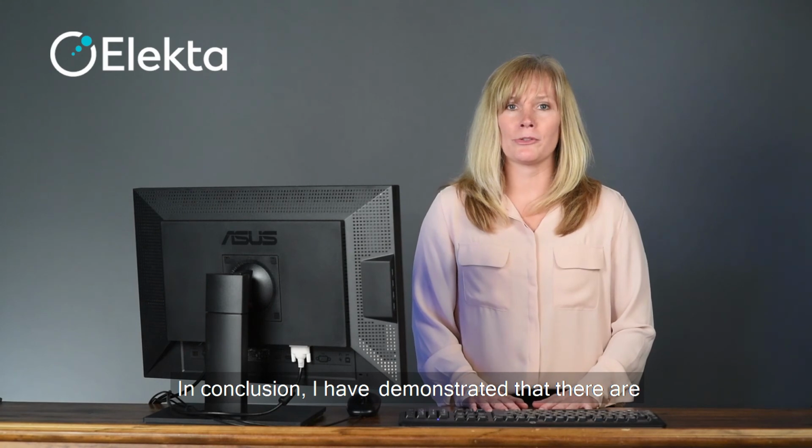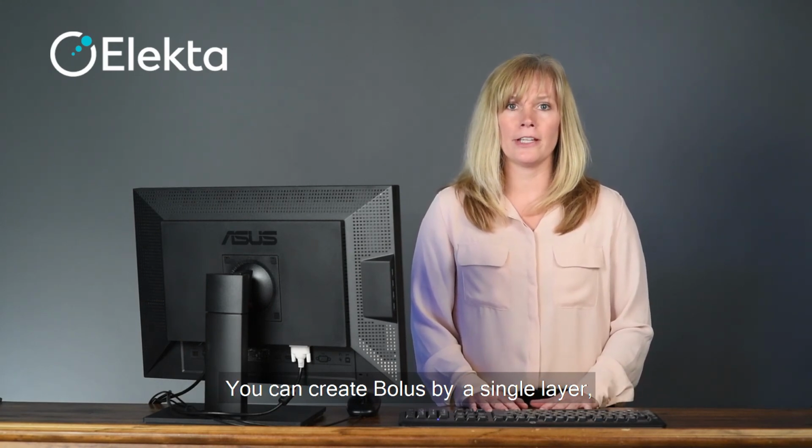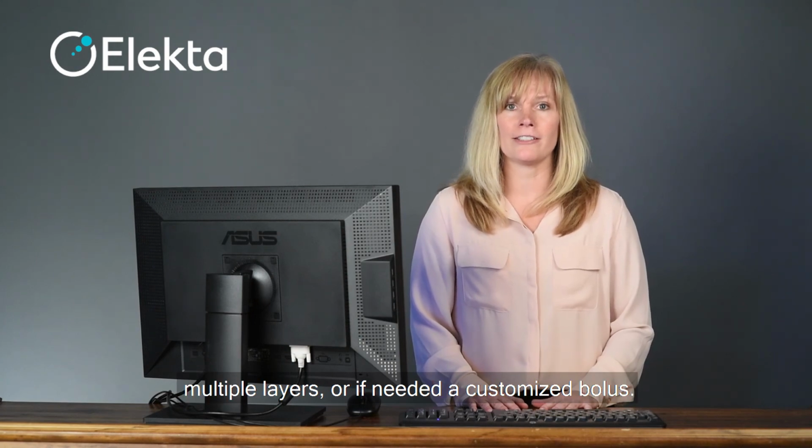In conclusion, we've demonstrated that there are multiple ways to create Bolus inside of Monaco. You can create Bolus by a single layer, multiple layers, or if needed, a customized Bolus.